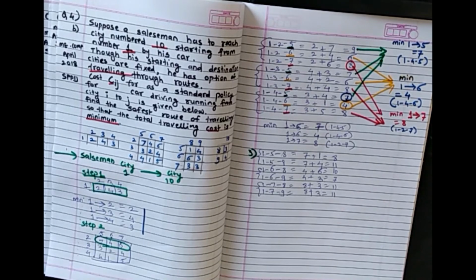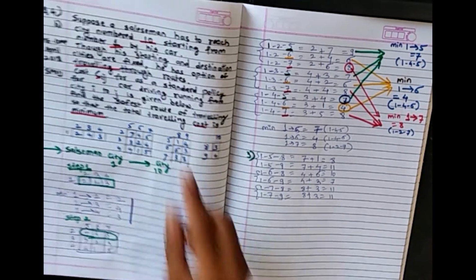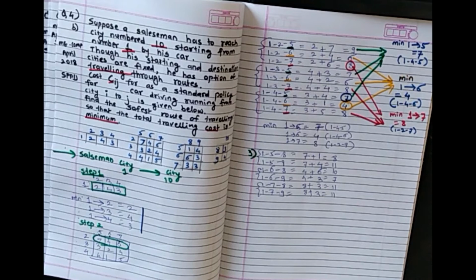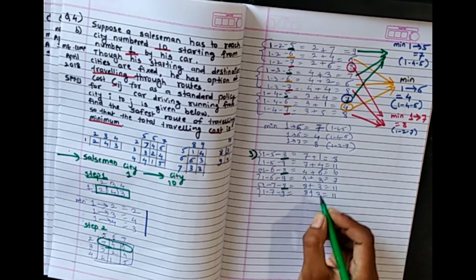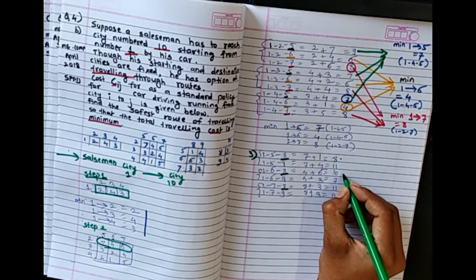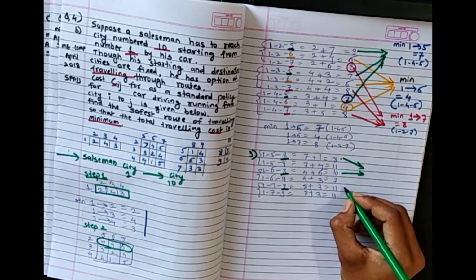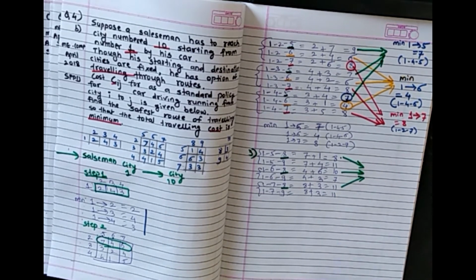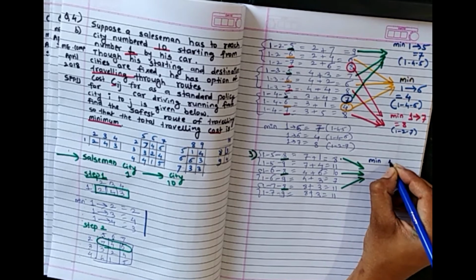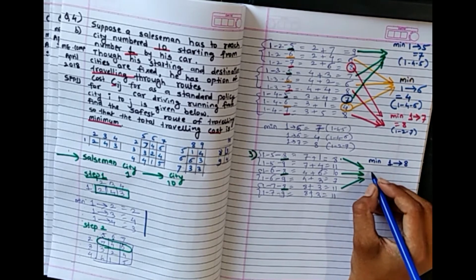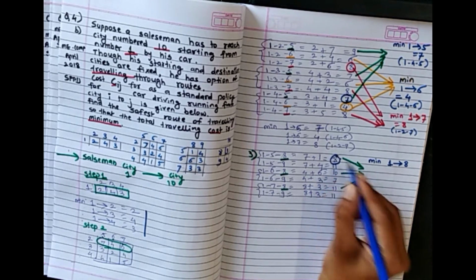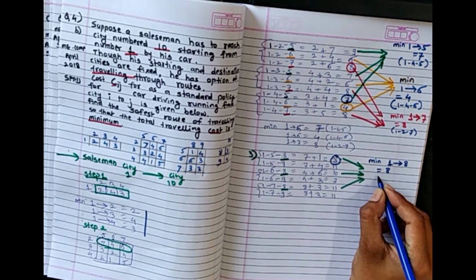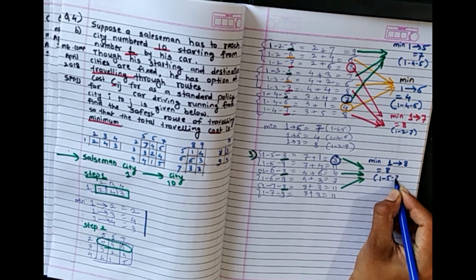Now here the destination cities are 8 and 9. So we have to find the minimum value coming to city 8 and 9. We will consider city 8 first. The minimum value among these for city 8, from 1 to 8, is among 8, 10 and 11, that is 8, which is coming from the route 1 to 5 to 8.